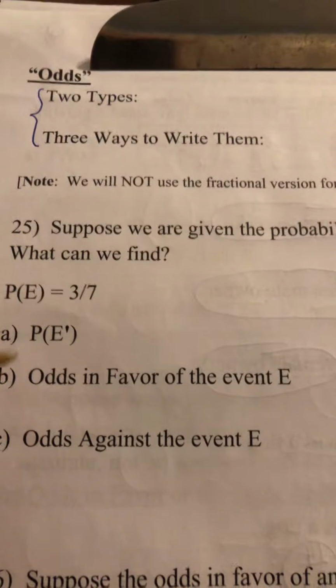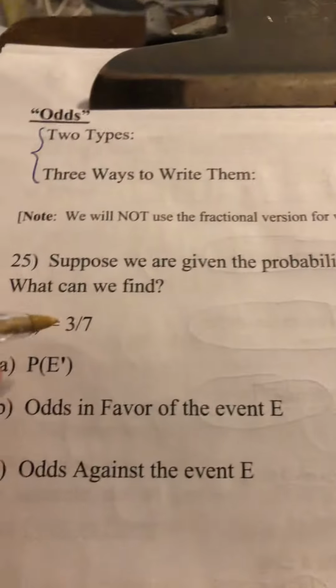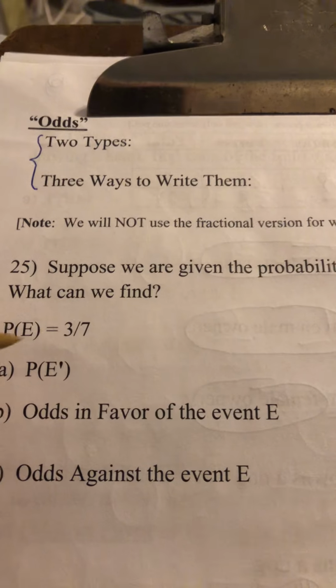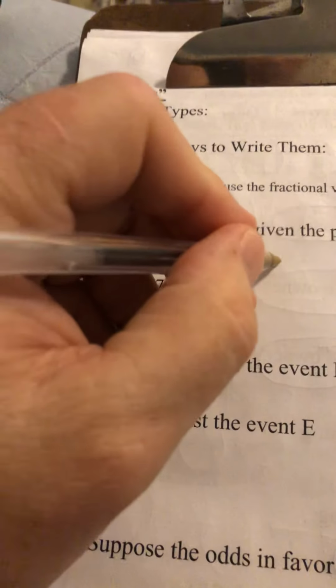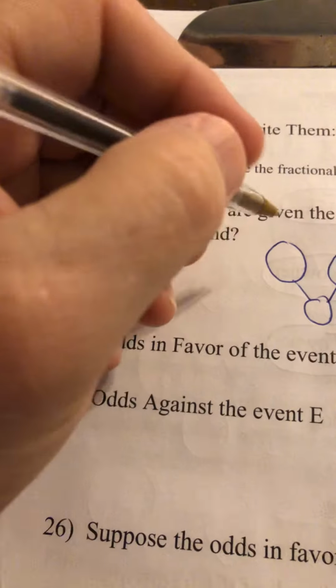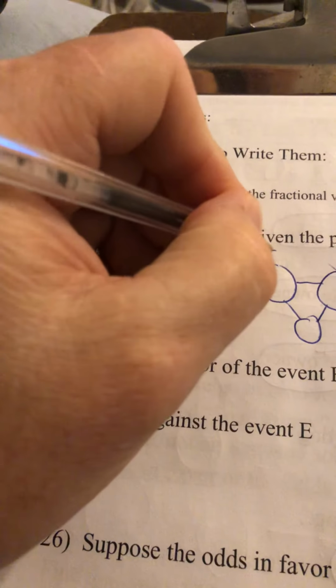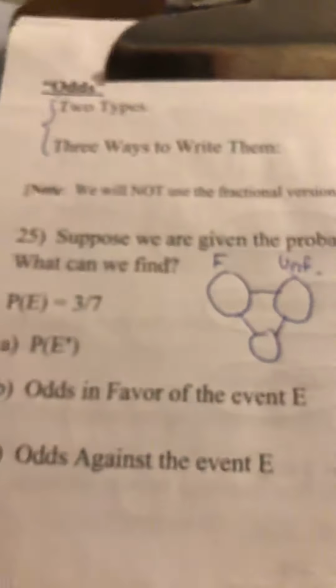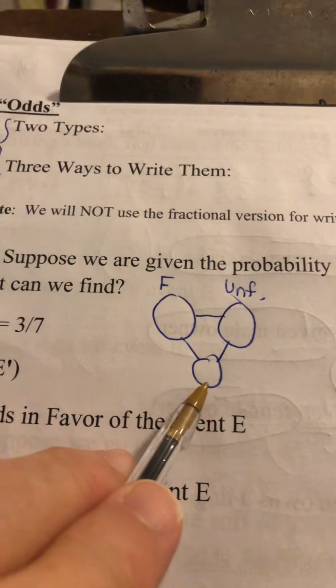So let's take this problem. We're being told that the probability of an event occurring is 3/7. Here's what that means. If I draw my little circles, okay, this is favorable, this is unfavorable, and this is the total.